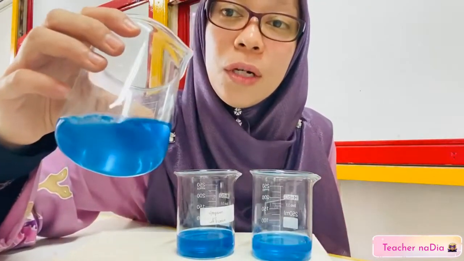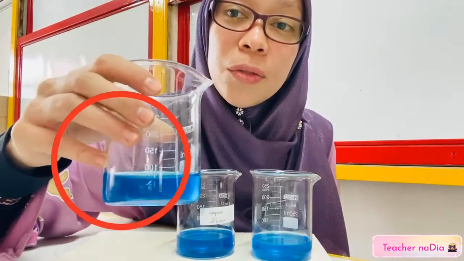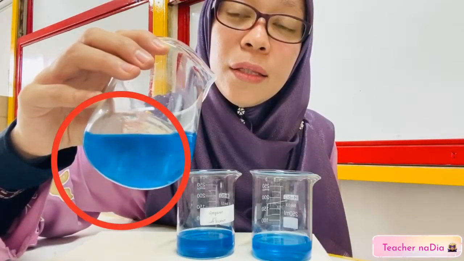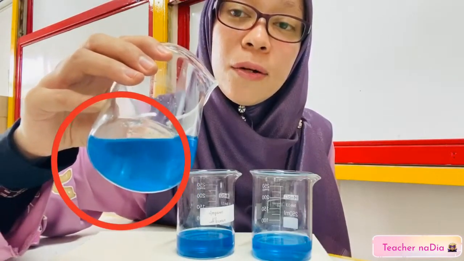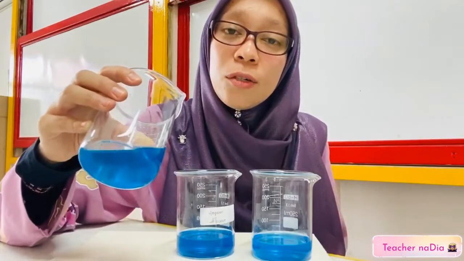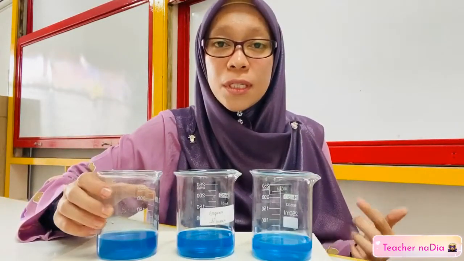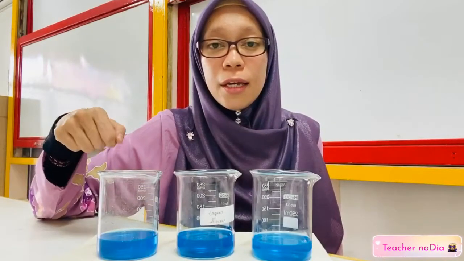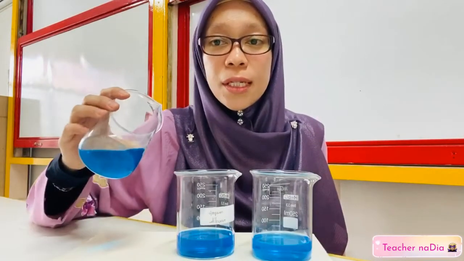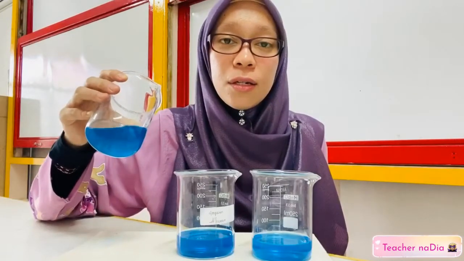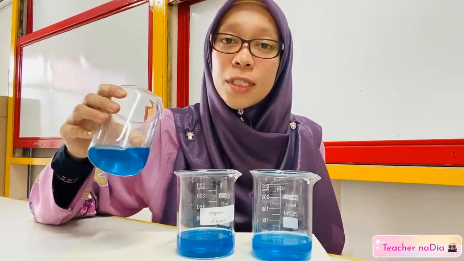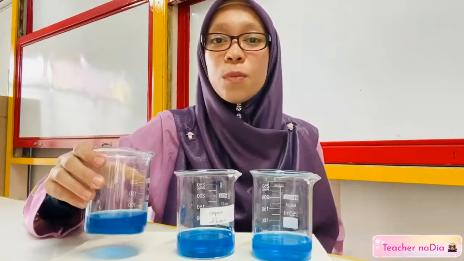For R, you can see that there is excess copper sulfate crystal deposited in the beaker, even though we have stirred it just now and made sure it dissolved, but still there is excess copper sulfate crystal. So that is your observation.